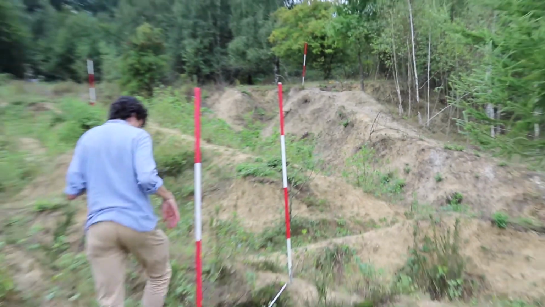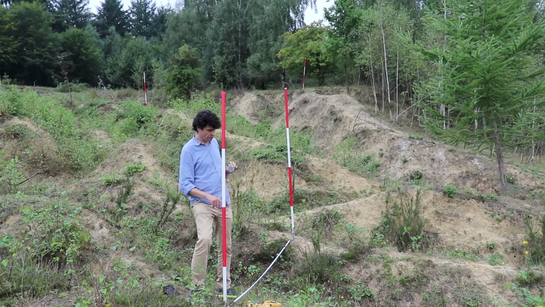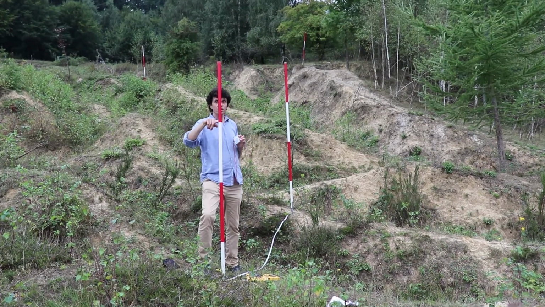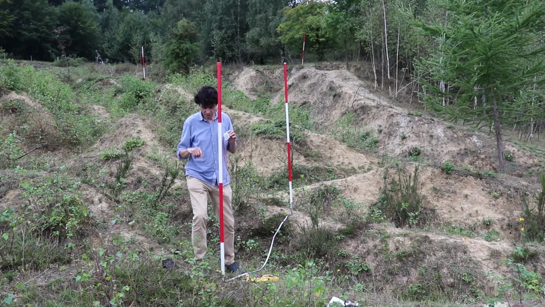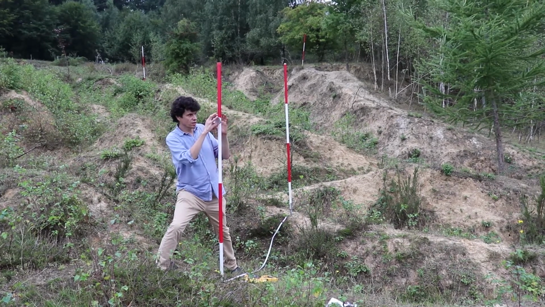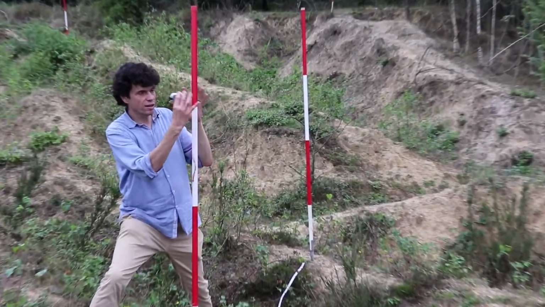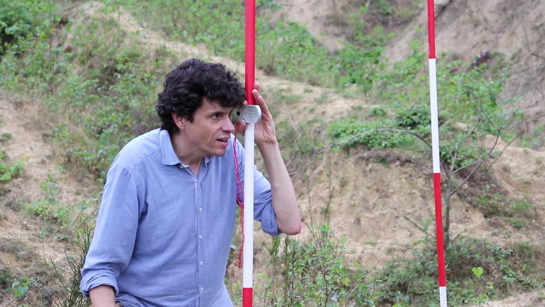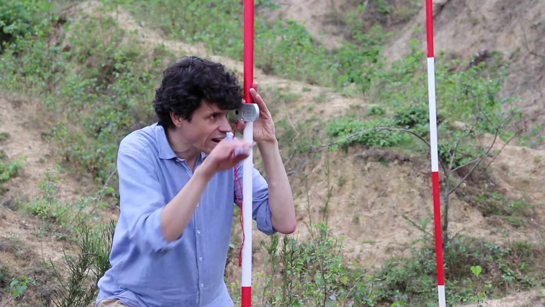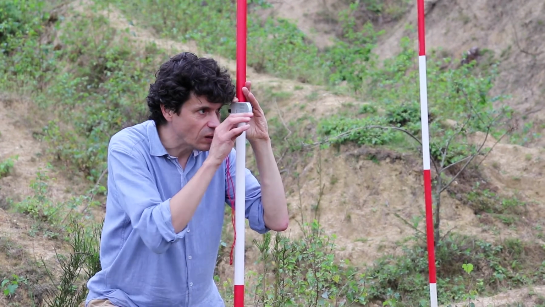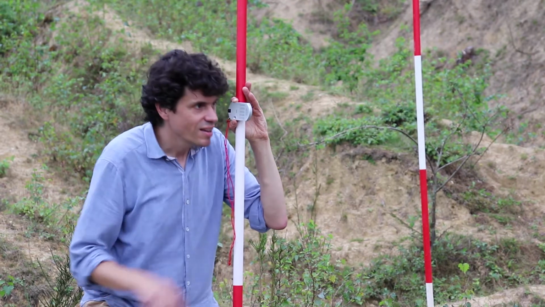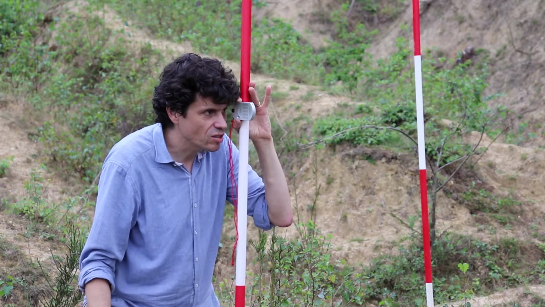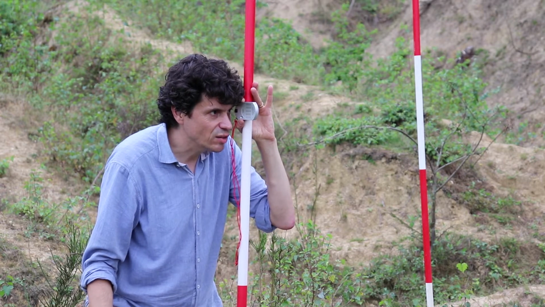So maybe I can show you here. So I want to know what is the slope from there to there. So we have here these rods. Then you see here this transition from red to white. You also see that over there. So I want to know what is the slope from here to here. So I can do so by looking with my left eye through the glass or into the glass, and keeping my right eye open, and then I see a horizontal line with my left eye, and I also see the scale inside this instrument. And then I point it towards the same transition from red to white on the opposite rod, and then I read the value.